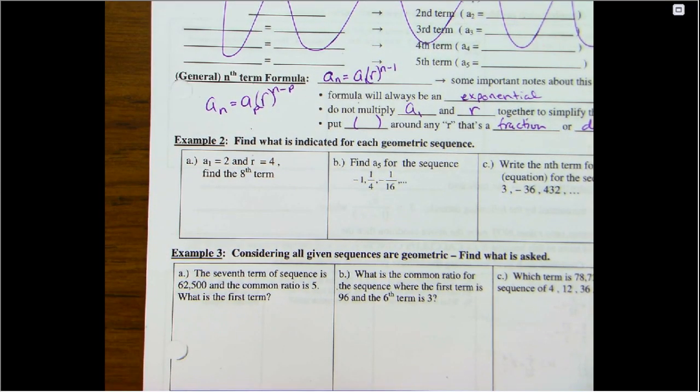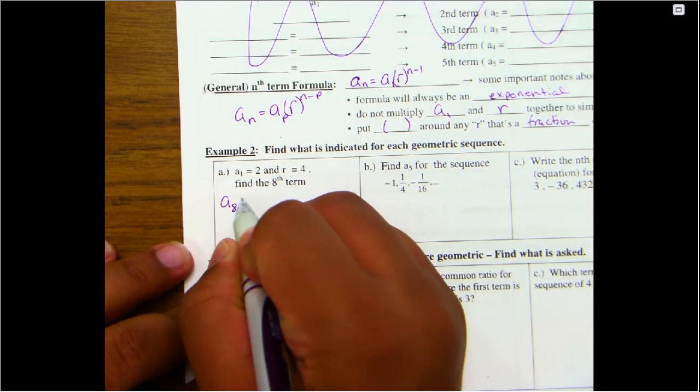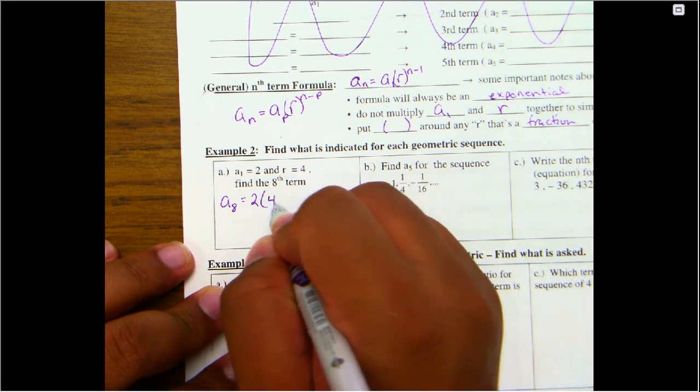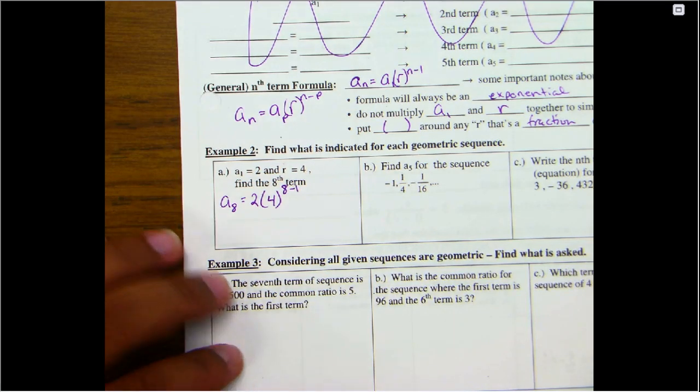So find what is indicated for each geometric sequence. A sub 1 equals 2, r equals 4. Find the eighth term. So I'm looking for a sub 8. A sub 1 is 2, R is 4 to the 8 minus 1. This is the eighth term.